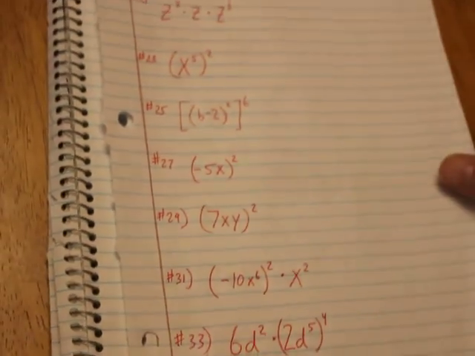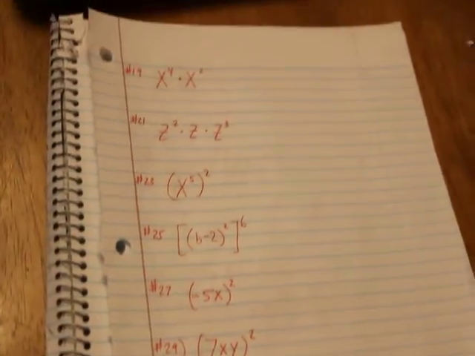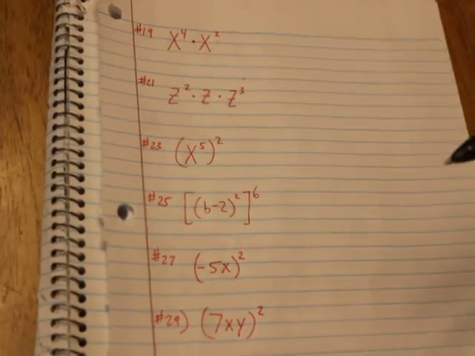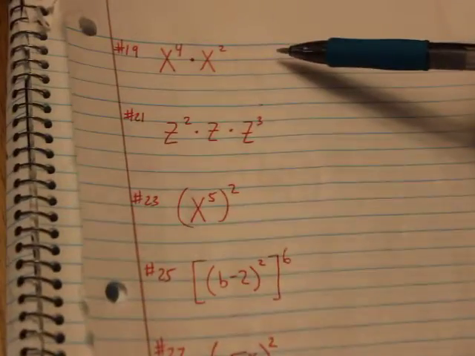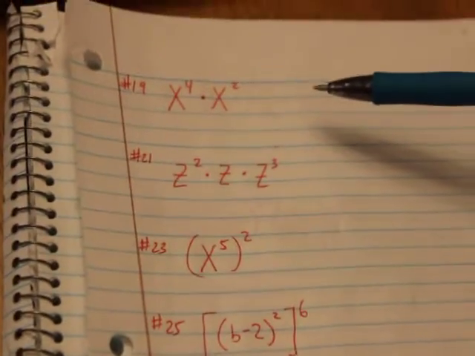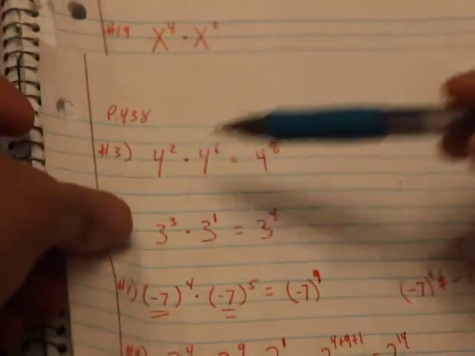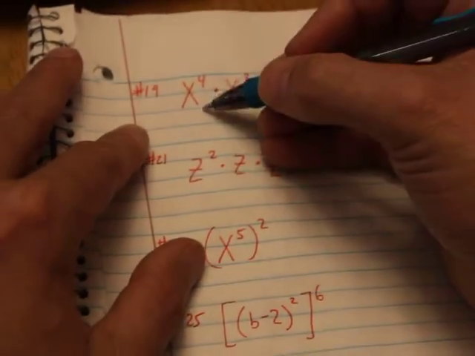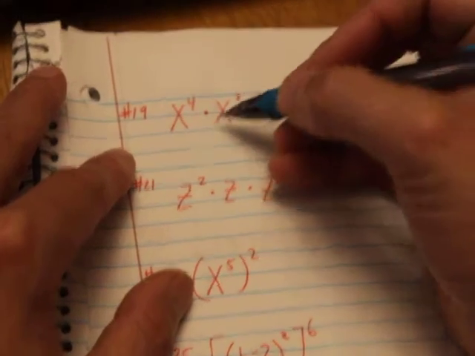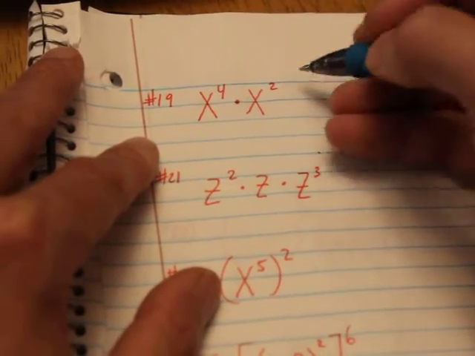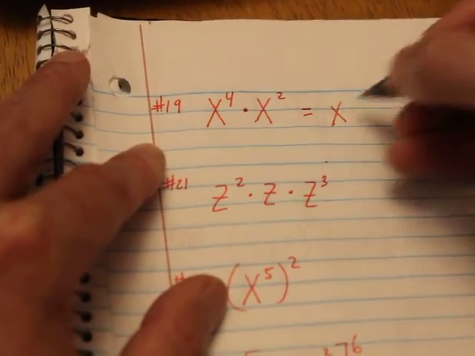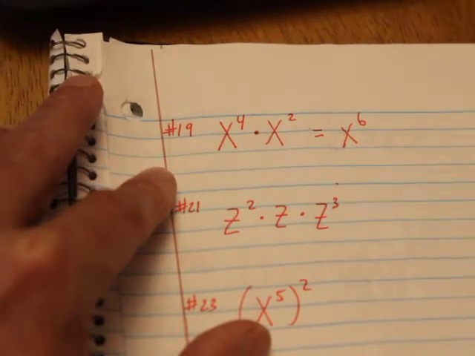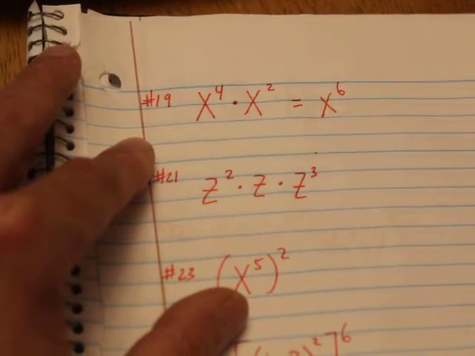All right, moving on. Number 19. I skipped number 17 because it was like number 15. Number 19, oh my goodness. Now instead of having 4 to a power, I've got x to a power. No big deal, same thing. X to the 4th times x squared, same base, add the exponents. You get that base raised to the 6th power, 4 plus 2.